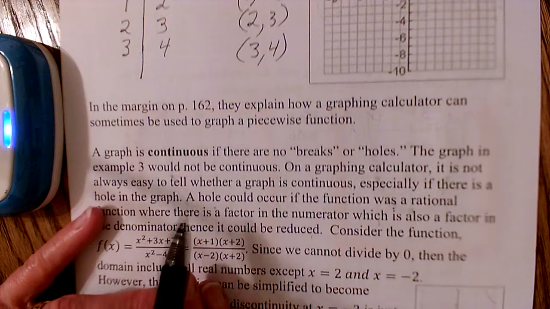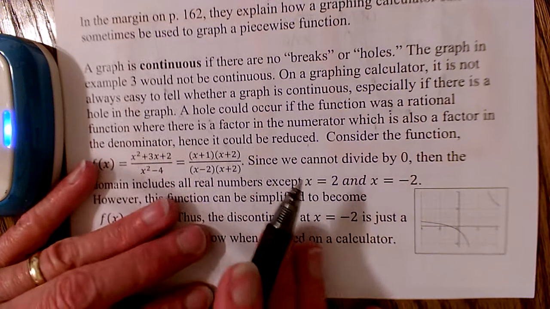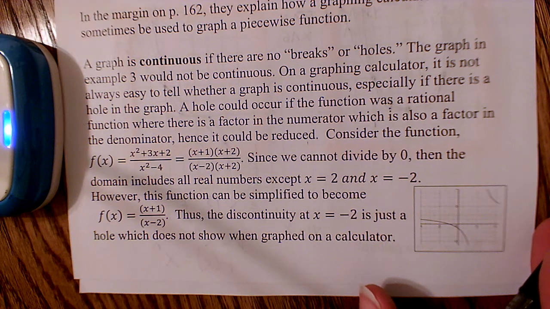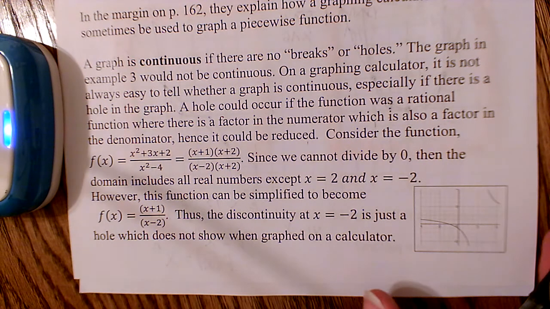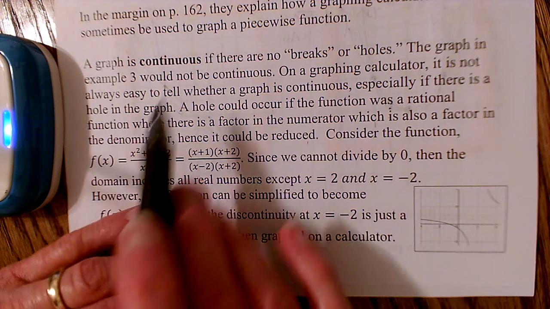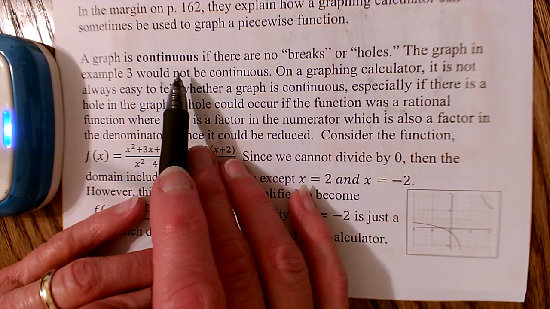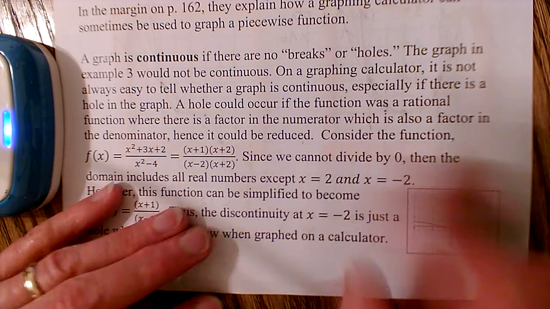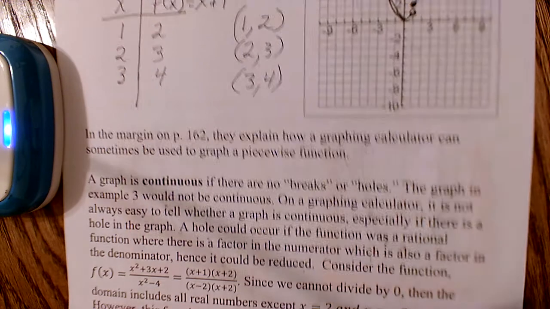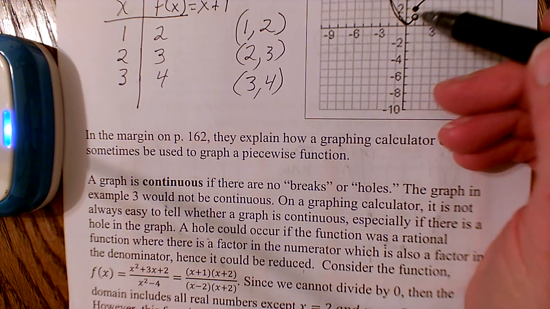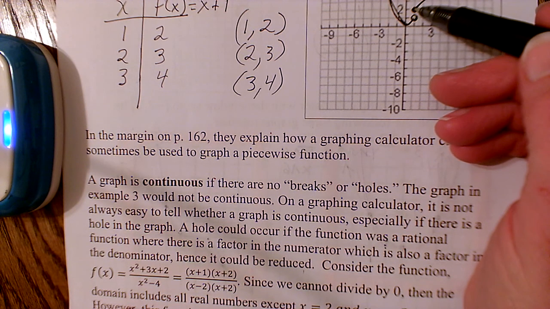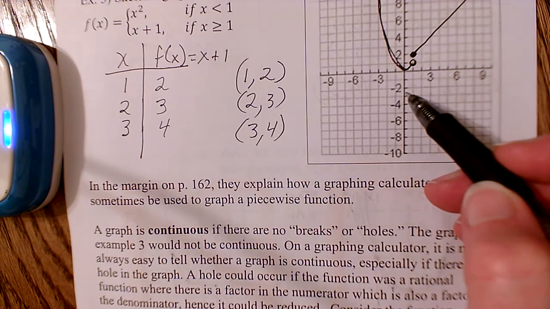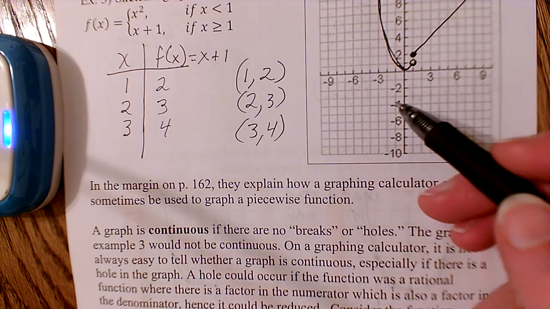Now another concept you need to understand about graphs, and this is really important, especially as you move on into calculus, is that a graph is considered continuous if there are no breaks or holes in the graph. The graph up there in example 3 is not continuous because there's a break right here. It picks up and then continues up here. So this graph in example 3 would not be considered continuous.